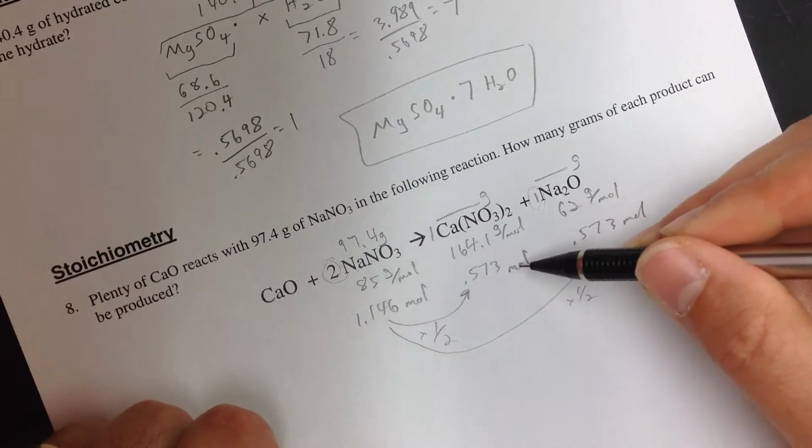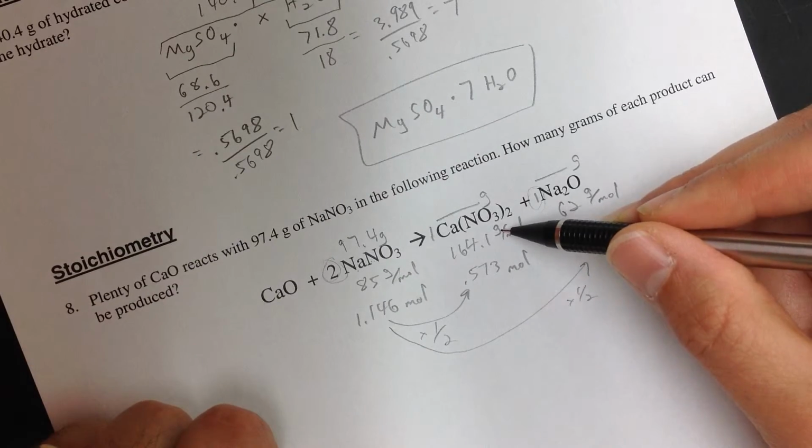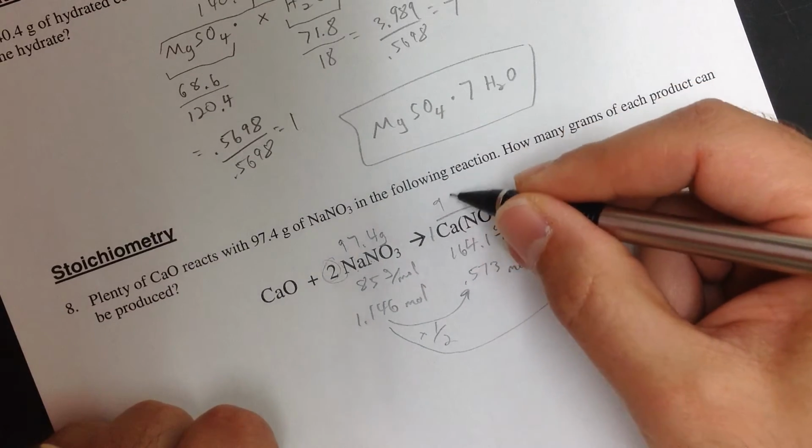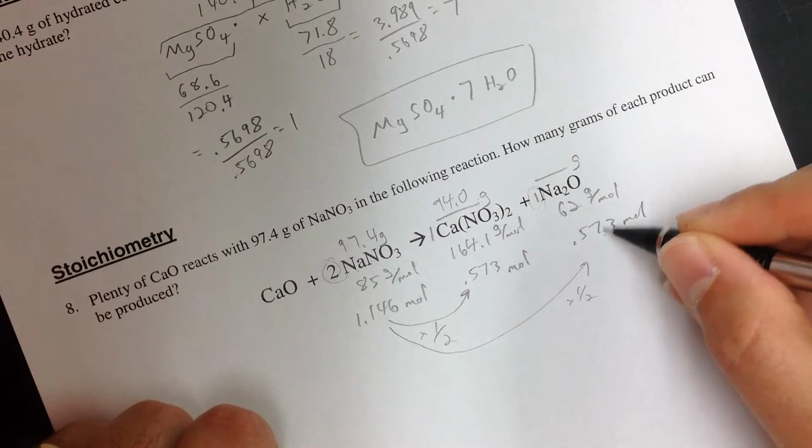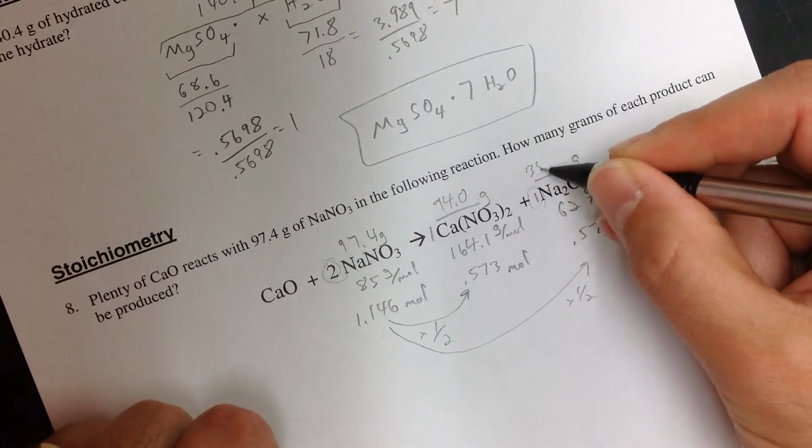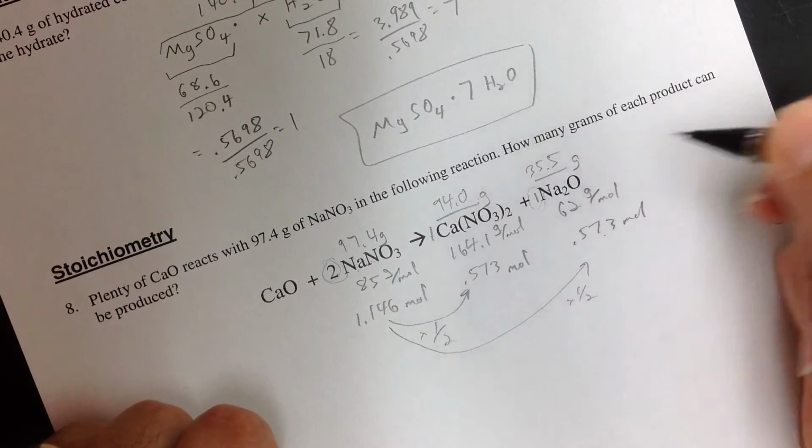And now you simply multiply the moles times the grams per mole to get the grams. It turns out to be 94.0 grams. Moles times grams per mole gives you 35.5 grams. And there you have it.